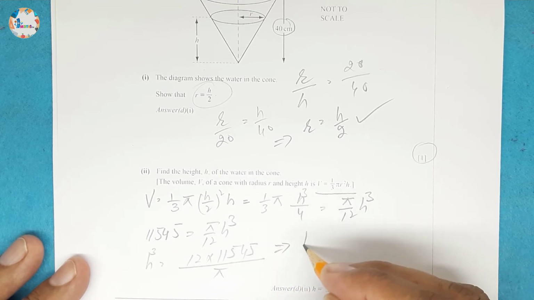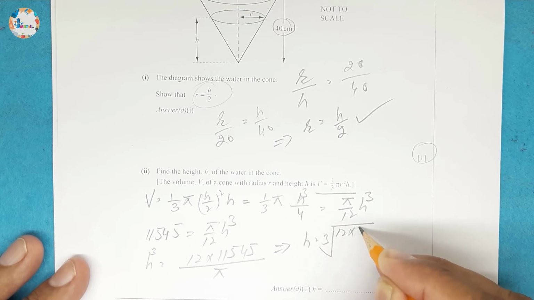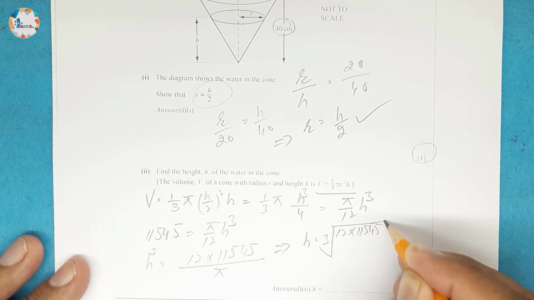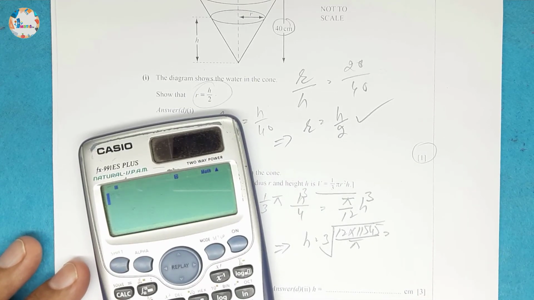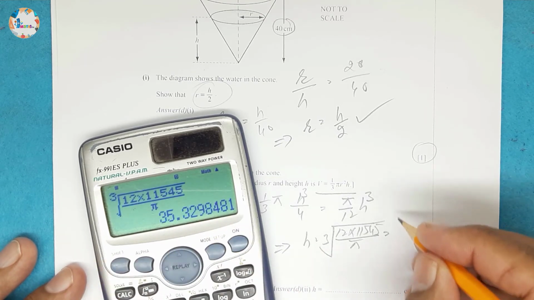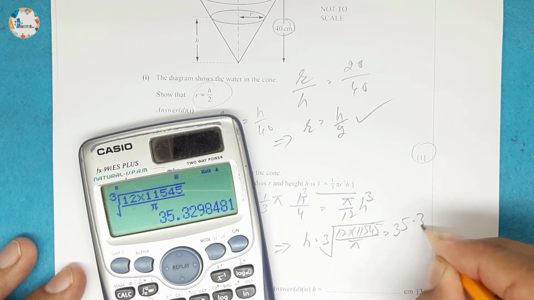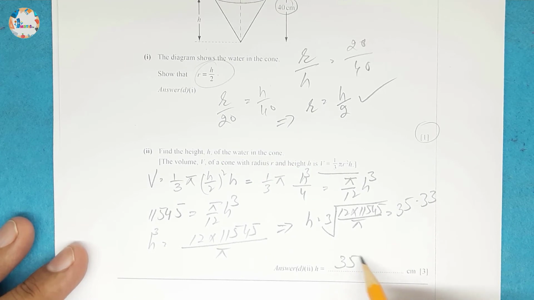So h will be equal to the cube root of 12 into 11545 divided by pi, and if we calculate this value, this will result in 35.33, and we can write the answer as 35.3.